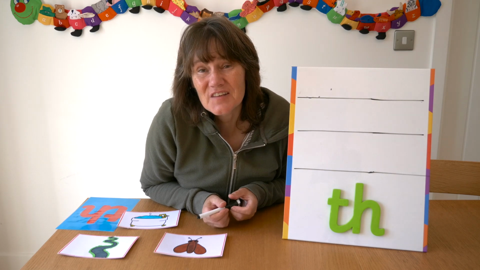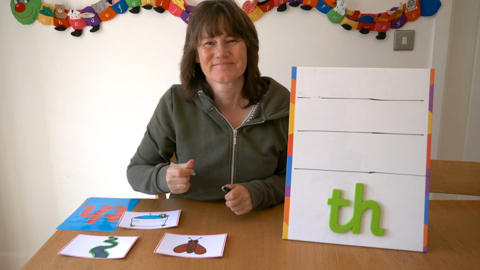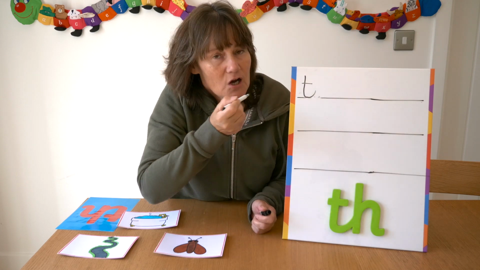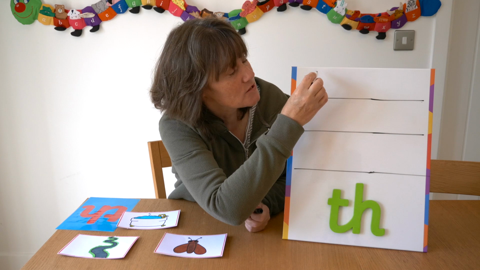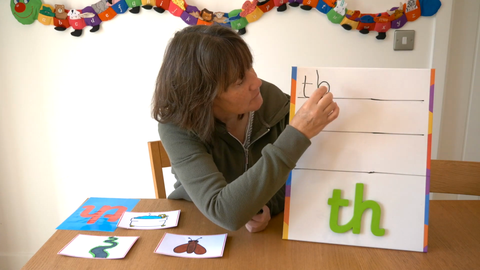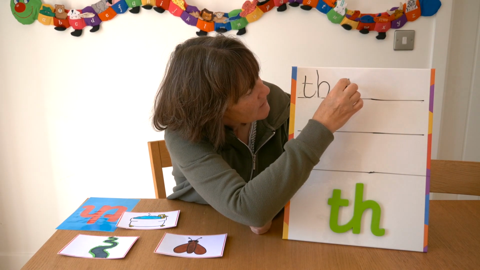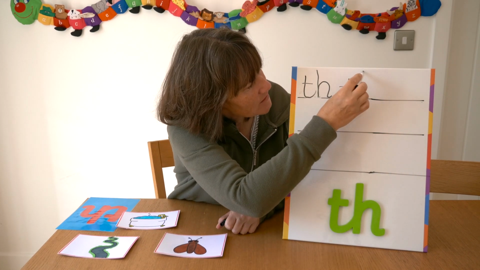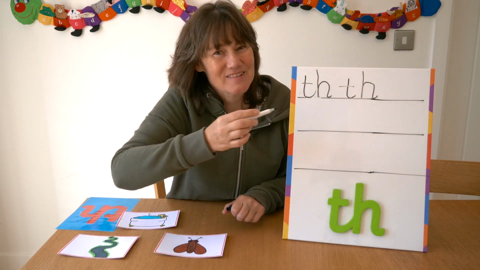Let's try and write the th sound together. So make sure you've got yourself a piece of paper and a pen. Start at the top, down and flick, and across. Take your pen away and put it back nice and tall, because it's a tall letter. Down, back up, down and flick. Let's do another one. Start at the top, down and flick, across. Start at the top, down and up, down and flick.